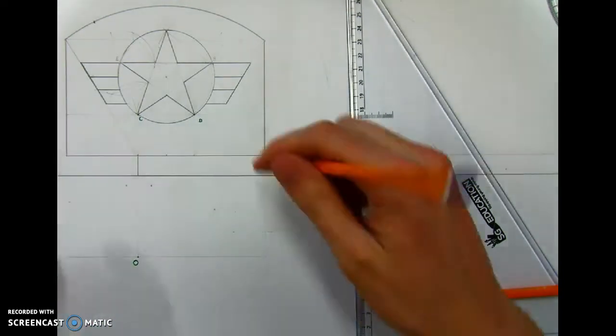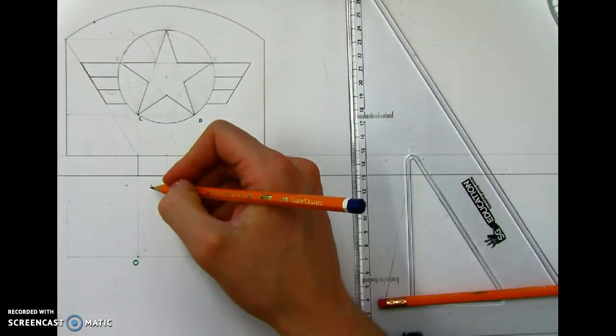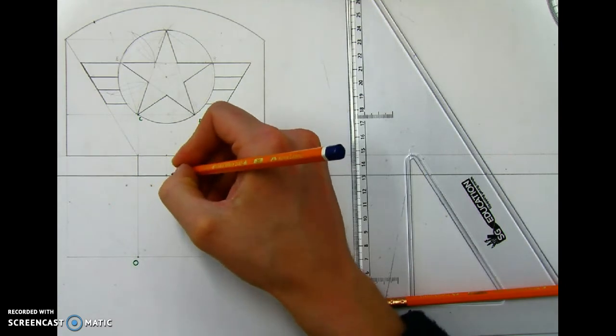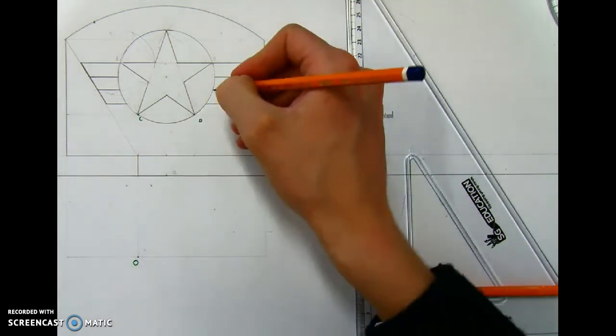Our next step involves drawing a tangent from a point Q, which is based down the bottom here, point Q, to the side of the large circle.